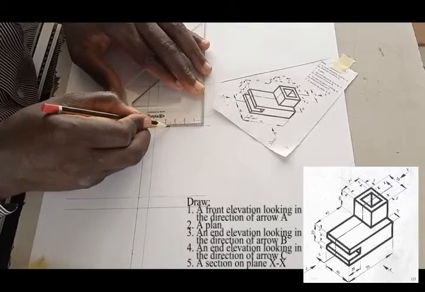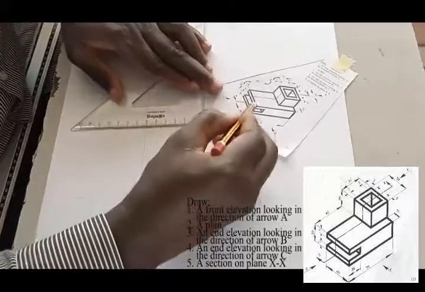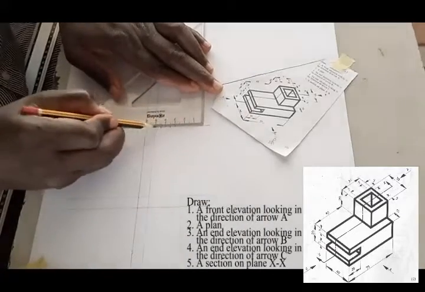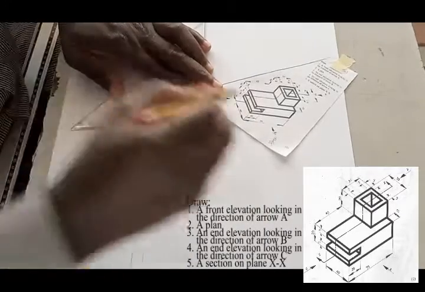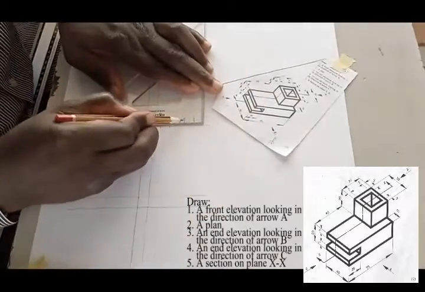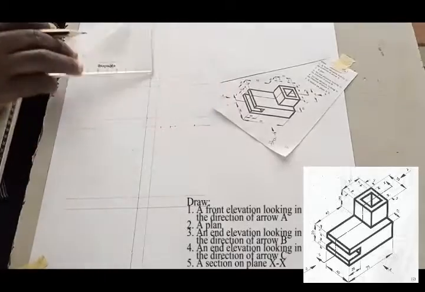Then I have 5 for the thickness of this portion and this portion. So I've located the 5. Then the height of this other box, which is 20, I'll measure it 10, 20. It will be here. So I have this.